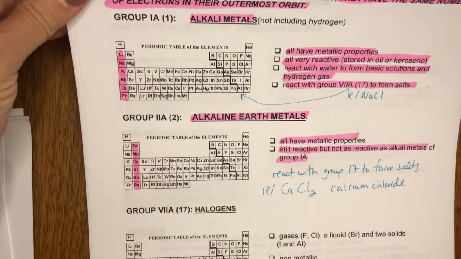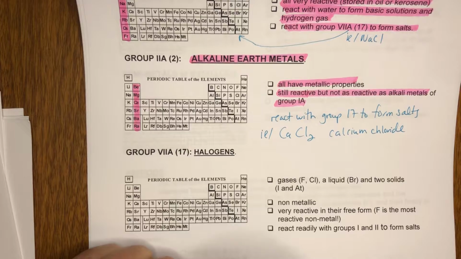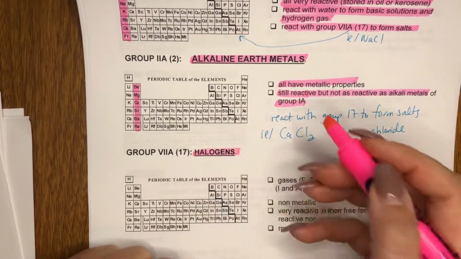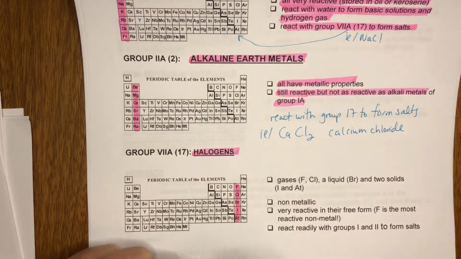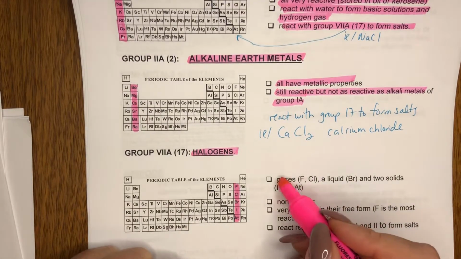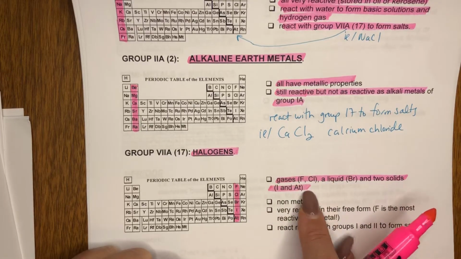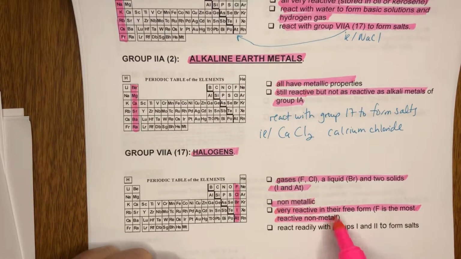So that group we've been talking about, group 17, they are called the halogens. And they are extremely reactive nonmetals. They're a varied group: fluorine and chlorine are gases, bromine is a liquid, and two solids, iodine and astatine. They're non-metallic and they're very reactive. We actually know fluorine to be the most reactive nonmetal. And as mentioned before, they'll react readily with groups 1 and 2 to form salts.